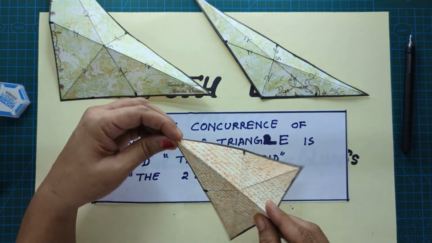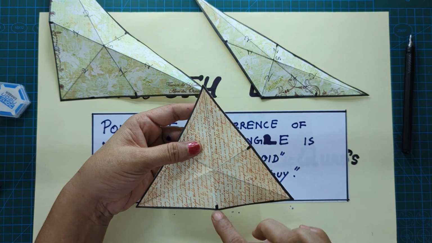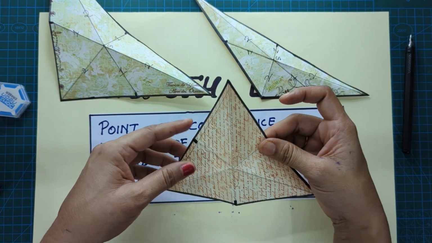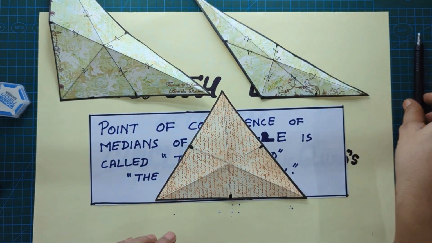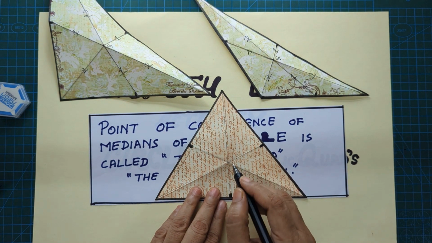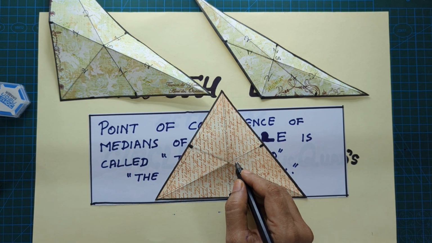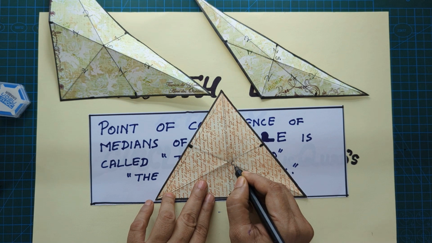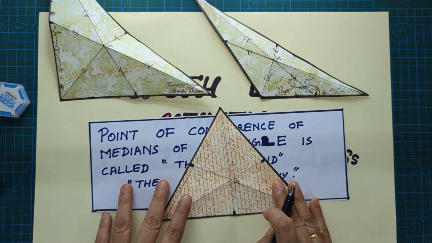The midpoint connected to the opposite vertex, we get the median. So a median is a line joining the midpoint to the opposite vertex. Similarly, its midpoint is this and its midpoint is this, and we get 3 medians. And all the medians lie inside the triangle. When 2 lines intersect, it's an intersection. When more than 2 lines meet at a point, we call that point the point of concurrence. So the point of concurrence of medians is called the centroid, and the centroid divides the median in 2:1 ratio.